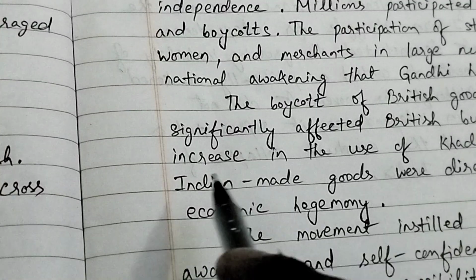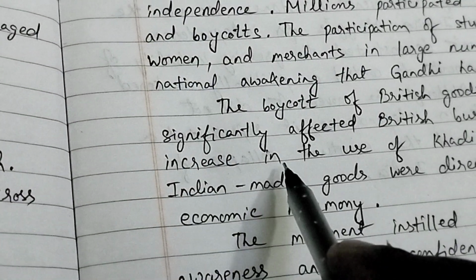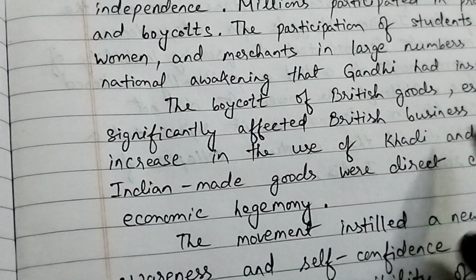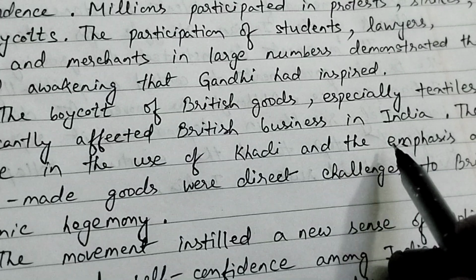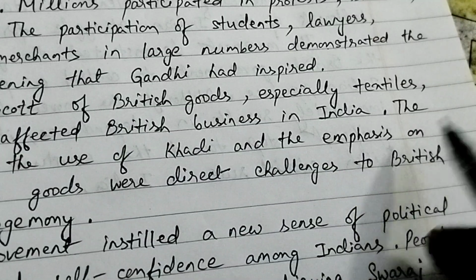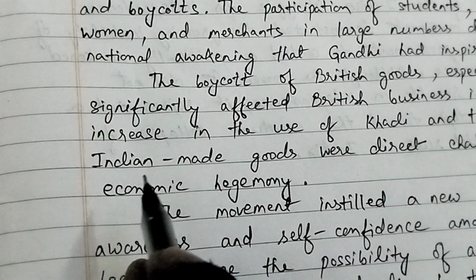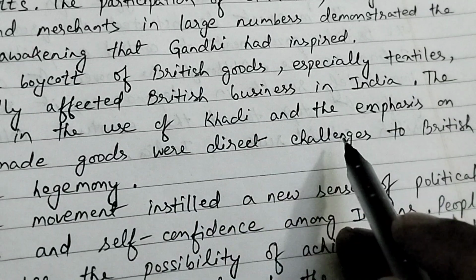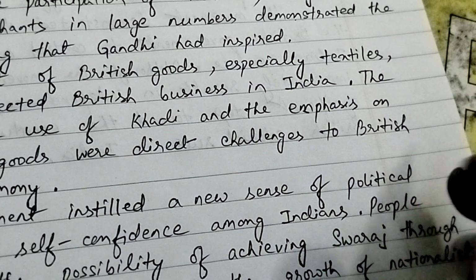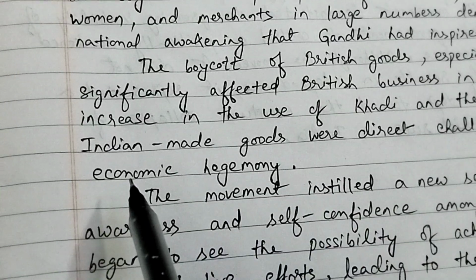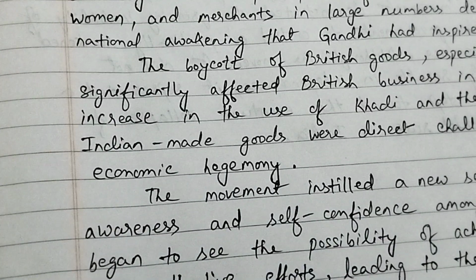The increase in the use of khadi and the emphasis on Indian made goods were direct challenges to British economic hegemony.